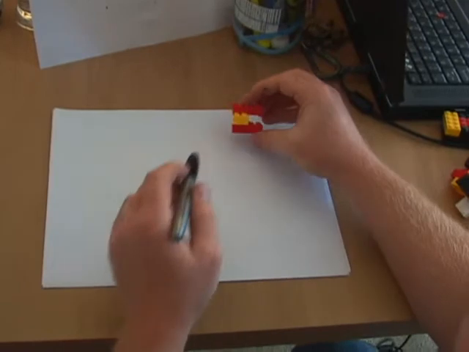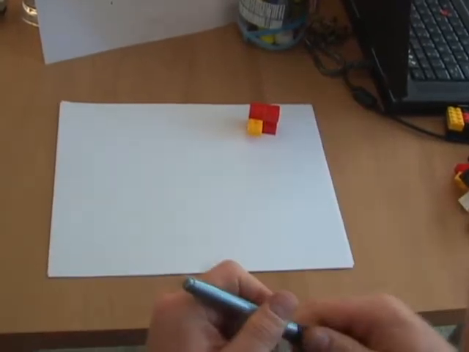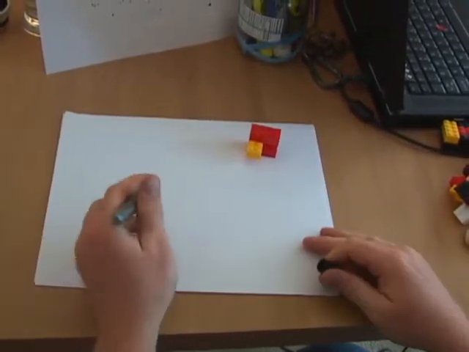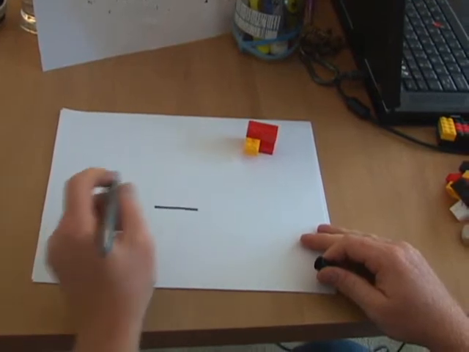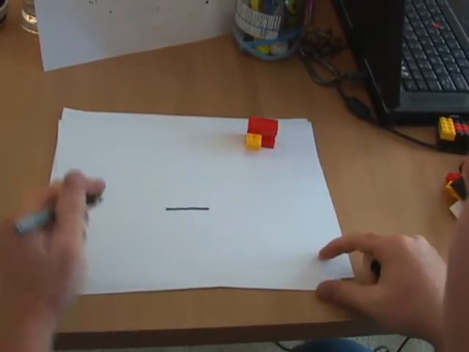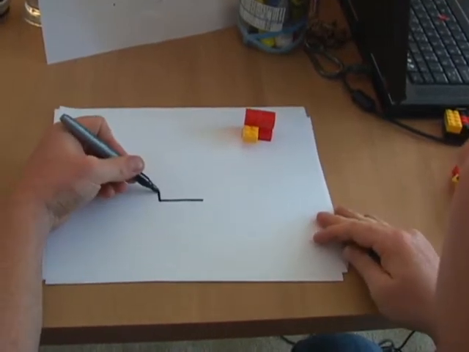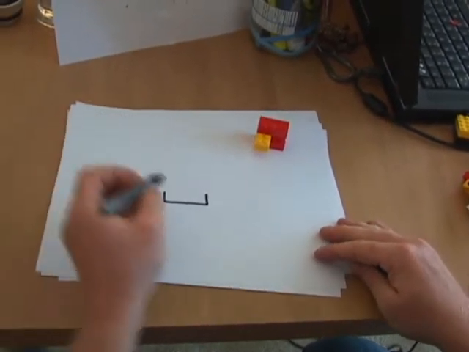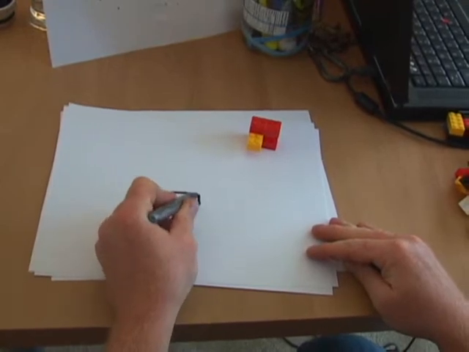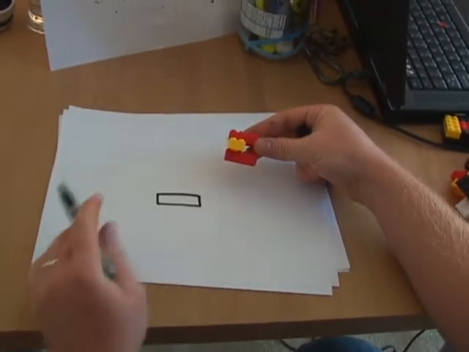So first off, I'm going to draw the bottom of the first piece of Lego. Coming down here, just a nice straight line representing the bottom. I'm drawing this a little larger than the actual pieces just for visualization. So there's my bottom Lego block, as you can see there.